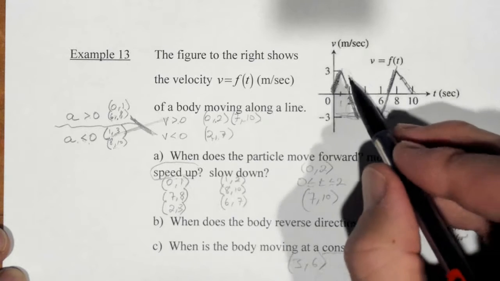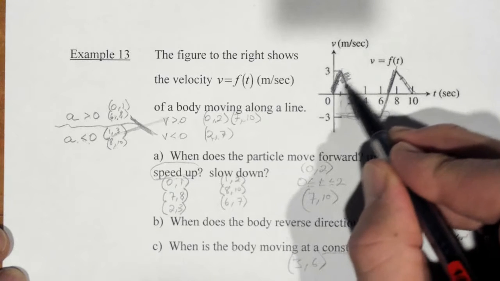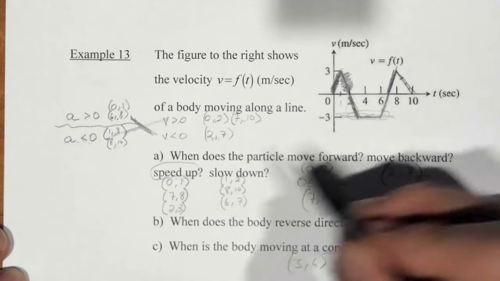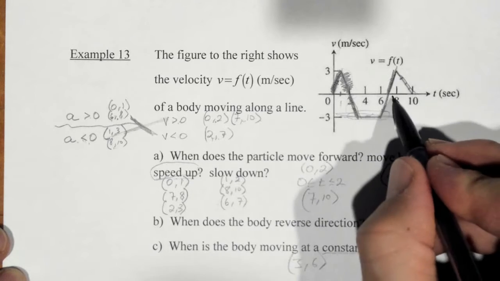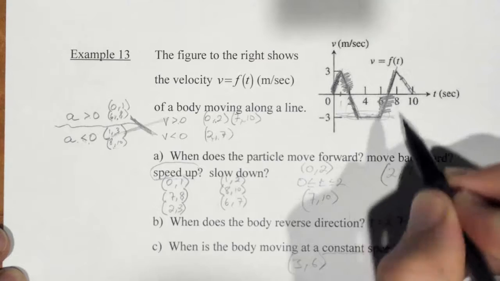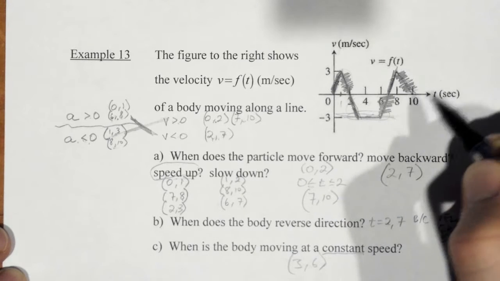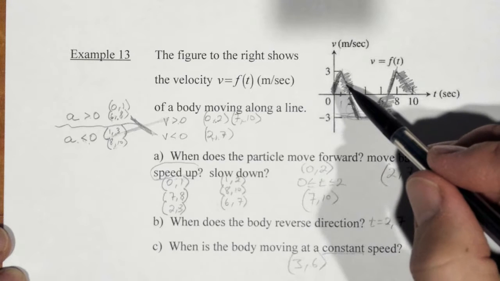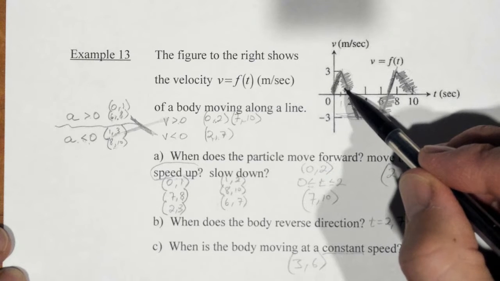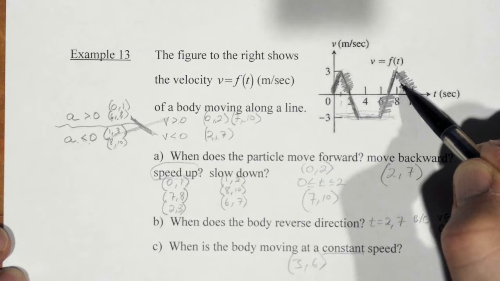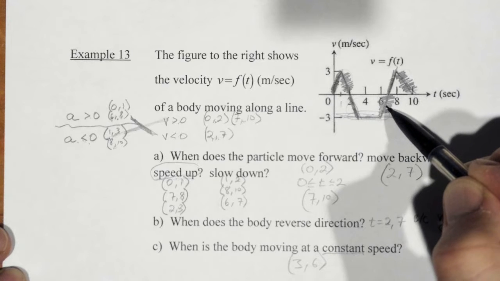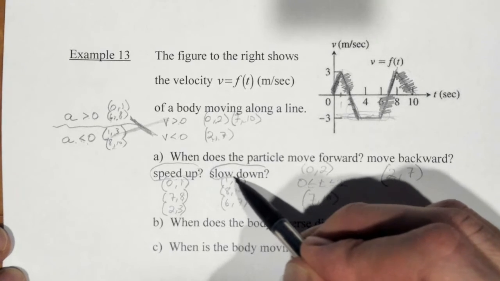1 to 2, so that's this region right here. And also 6 to 7, that's this region right here. And finally 8 to 10, that's this region right here. In those wider regions, what happened? Positive function, negative slope. Positive function, negative slope. Negative function, positive slope. So our slope does not match the function. The sign of the slope does not match the sign of the function, and therefore we are slowing down.